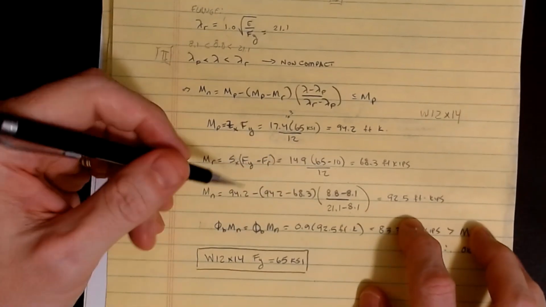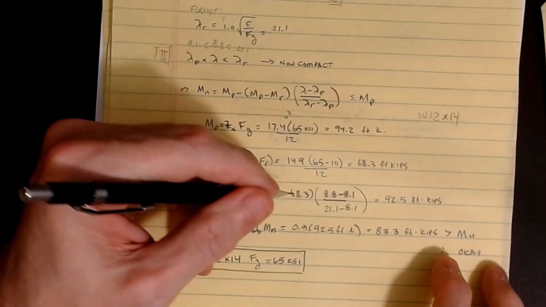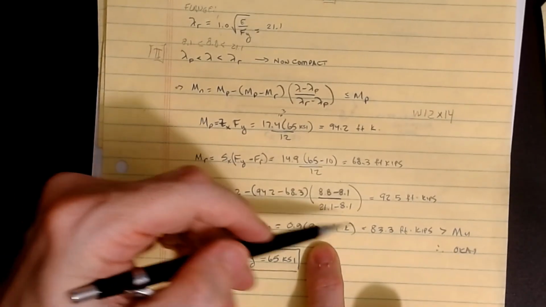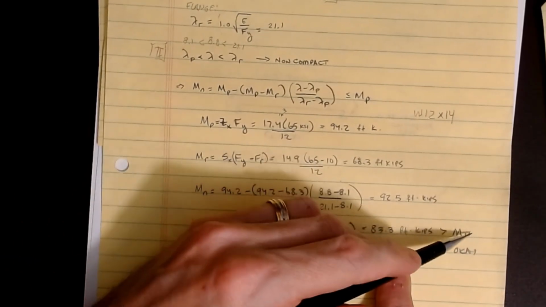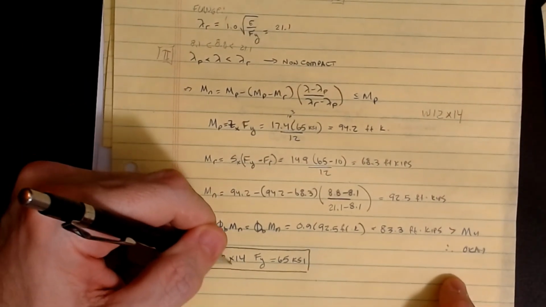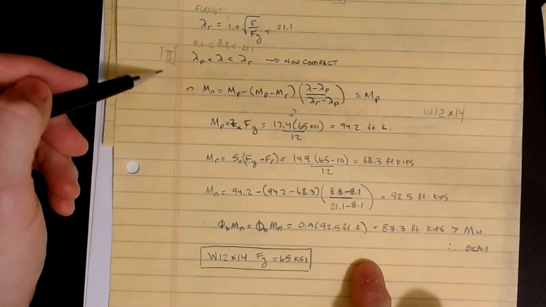Okay, so that's my 92.5. That's my Mn value. So now I need to figure out what phi Mn is. Okay, so I'm going to multiply that by 0.9. So 0.9 times 92.5, that gets me 83.3. That's greater than my Mu, therefore we are okay. So we can choose a W12 by 14 with an Fy of 65 KSI. And this was a region 2 problem.